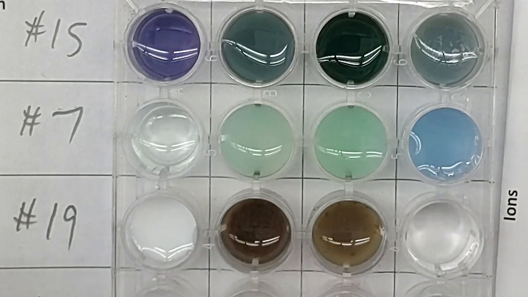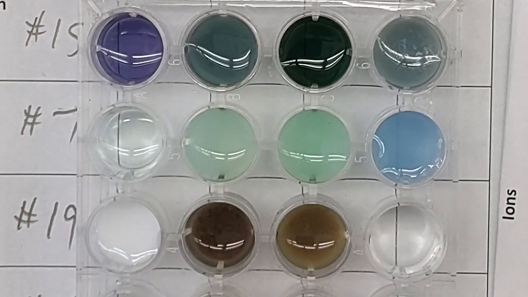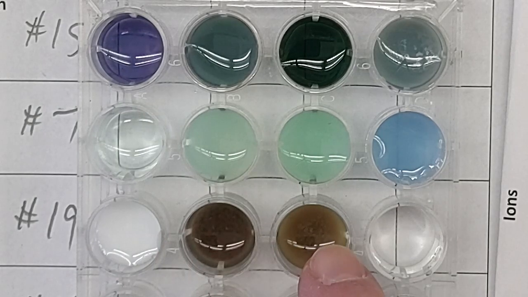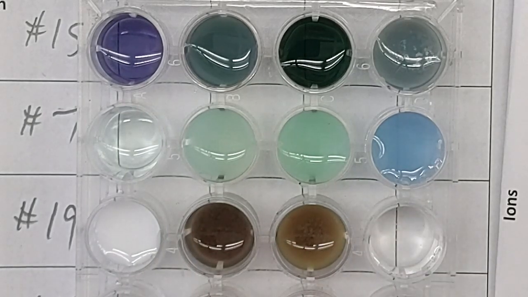Okay, move it over so you can see whether you can see through them. Definitely can't see through it. Can't see through it. Can't see through it. Can see through it. Number 19.